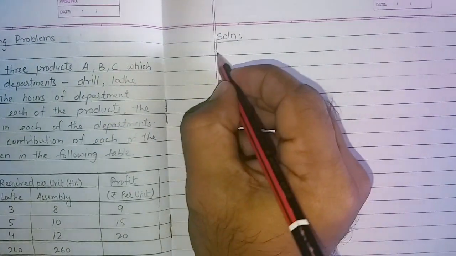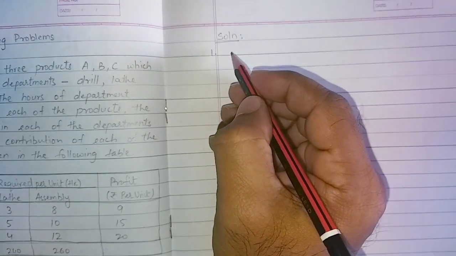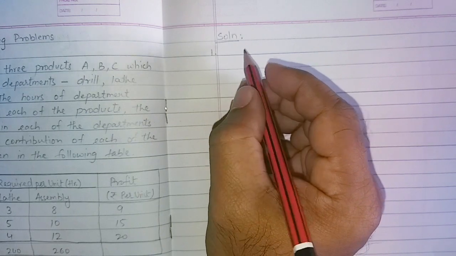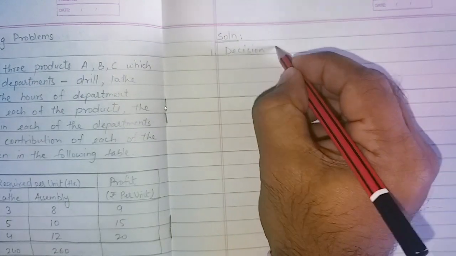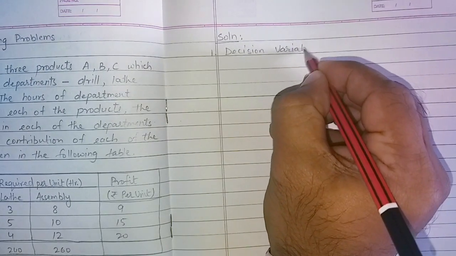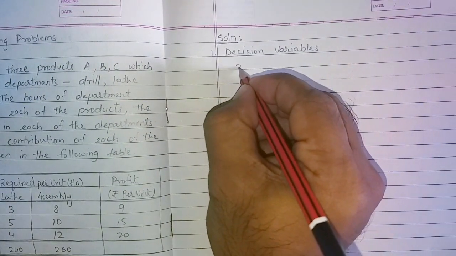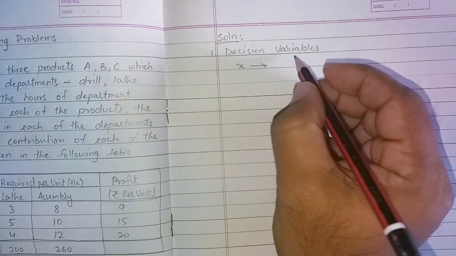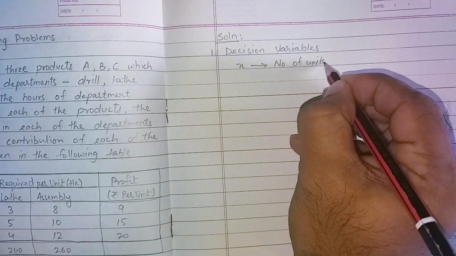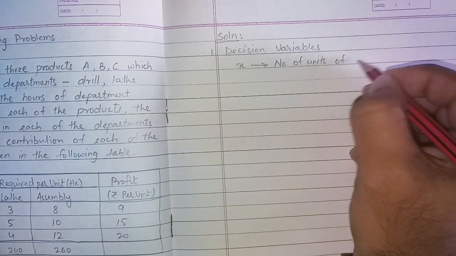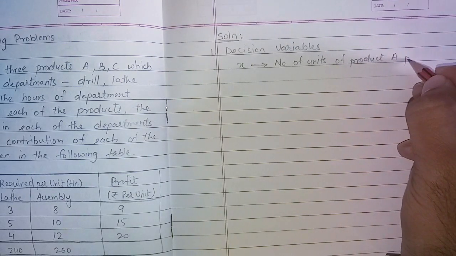Now the first step is assigning the variables. So let us write some variables. My decision variables for this problem will be, let us say, small x, which is the number of units of product A produced.